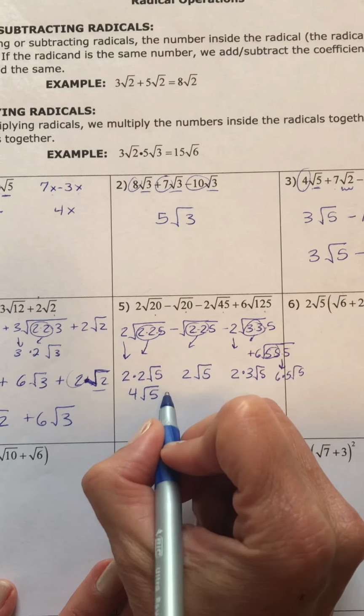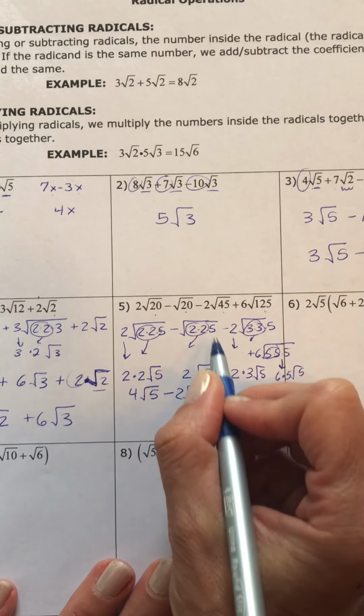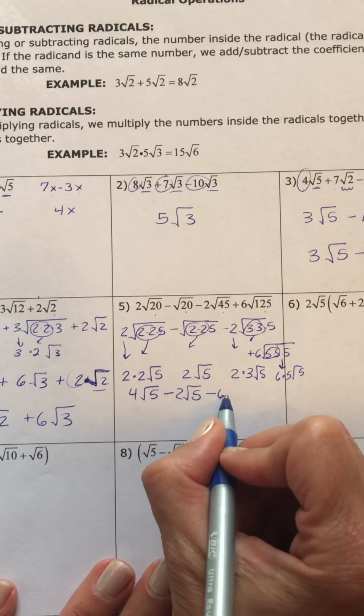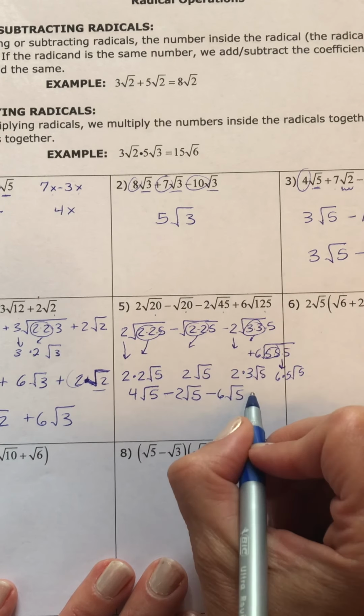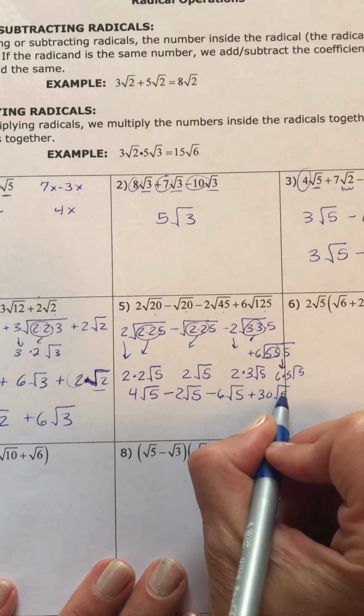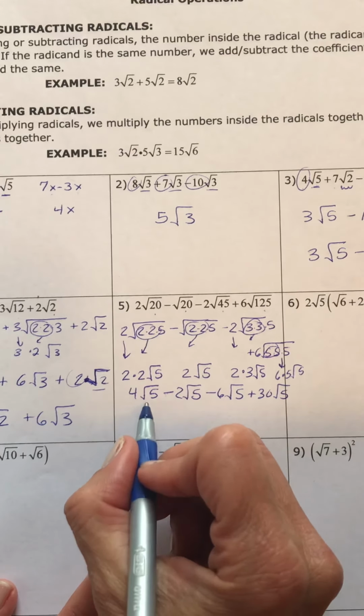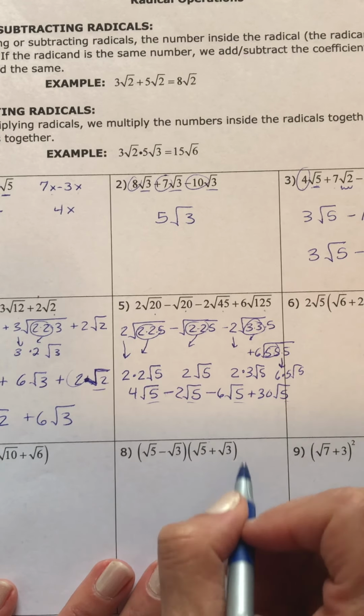So that's a minus 2 radical 5. That was a minus 6 radical 5. This is a plus 30 radical 5. They all have a radical 5, so I can add all of them together.